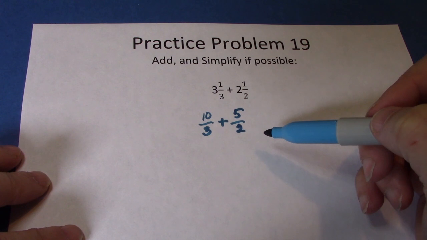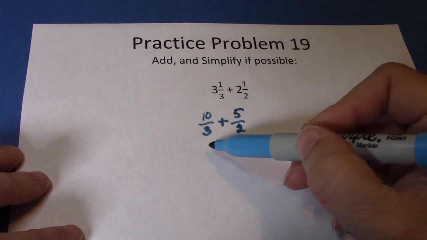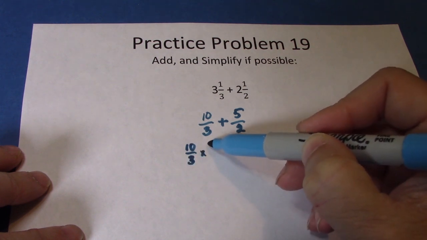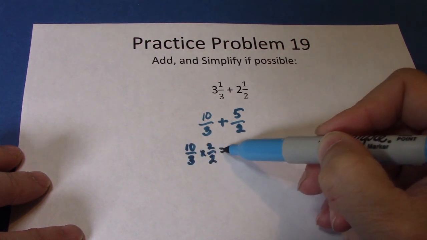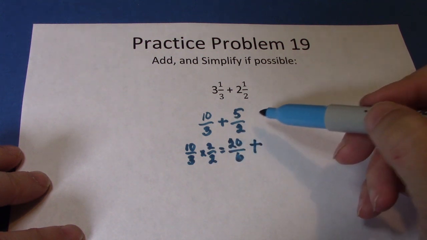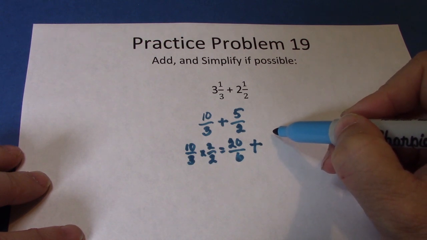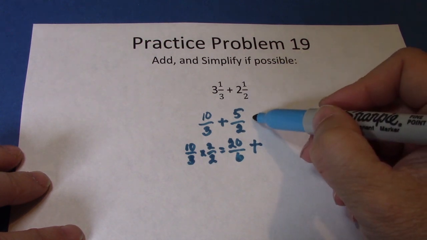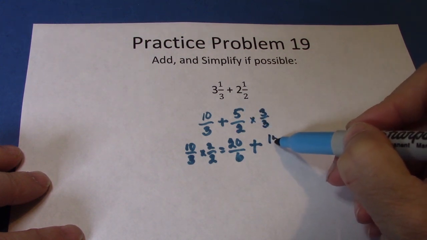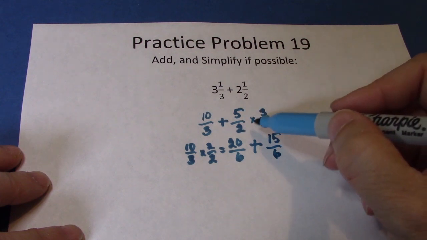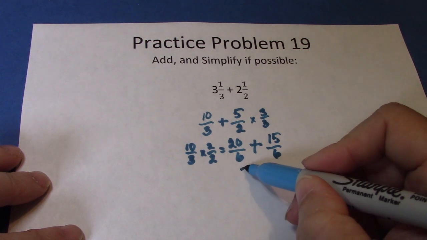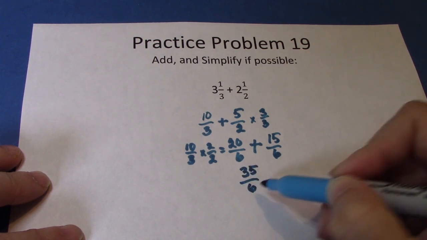They don't have a common denominator, so we're going to need to convert this to sixths. 10 over 3 times 2 over 2 is going to give me 20 over 6, plus the 5 over 2, I'm going to do it up here, times 3 over 3, that's 15 sixths, multiplying straight across. All right, 20 plus 15, that's going to be 35 sixths.